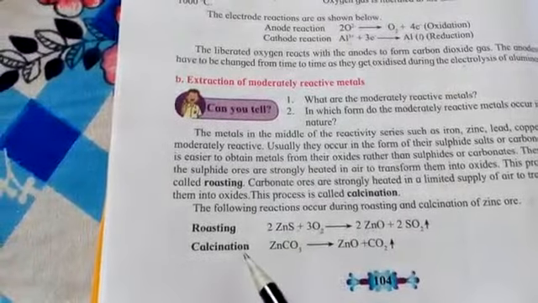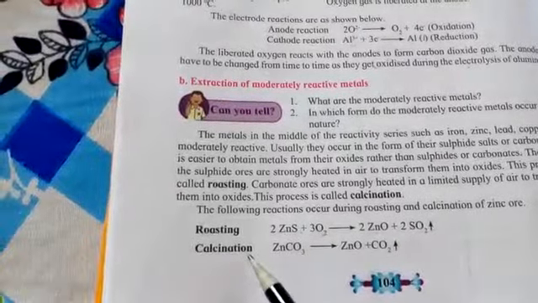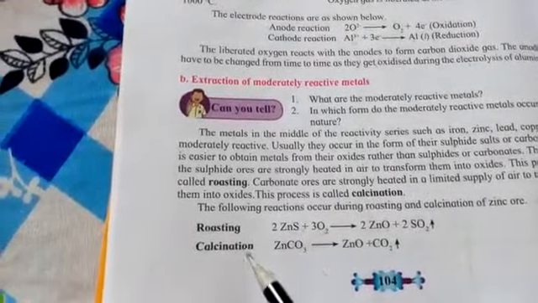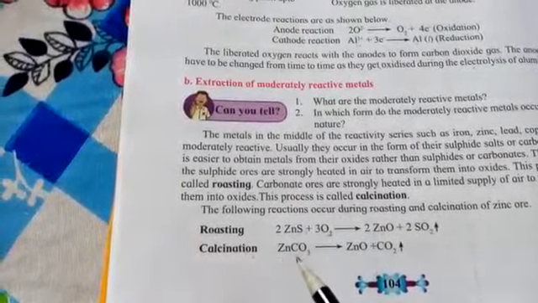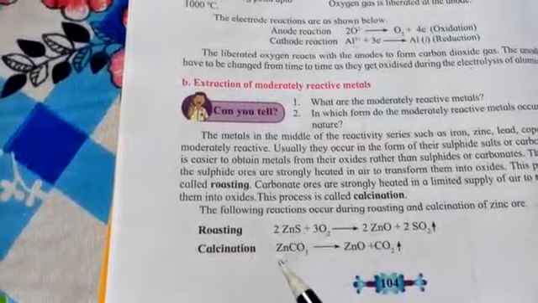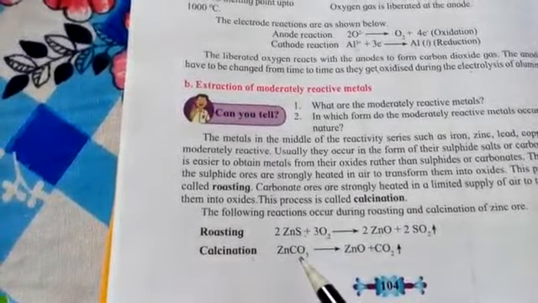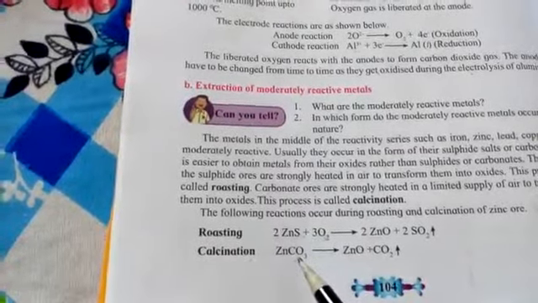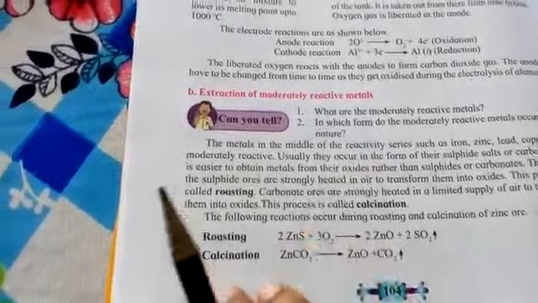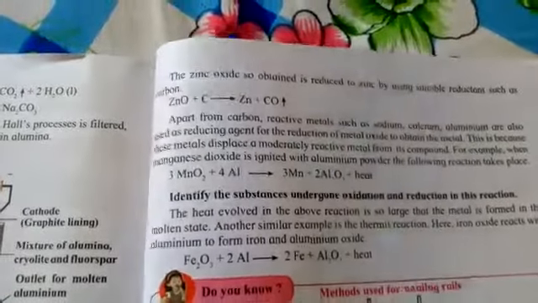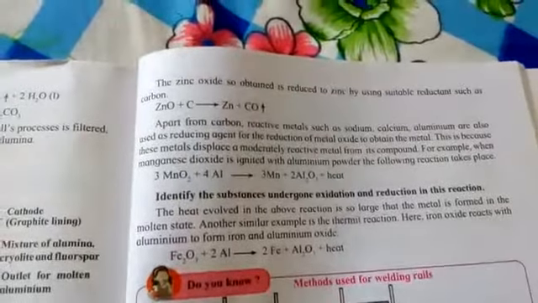And then the process of calcination is applied for the carbonate ore. For example, if you are taking zinc carbonate ore, that zinc carbonate will be heated in a limited supply of air or absence of air, and it will result in the formation of zinc oxide, and carbon dioxide gas will be evolved over here. Now the zinc oxide obtained is reduced to zinc by using suitable reductants such as carbon.